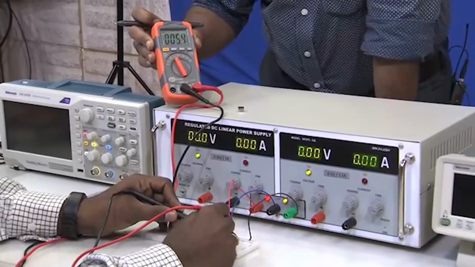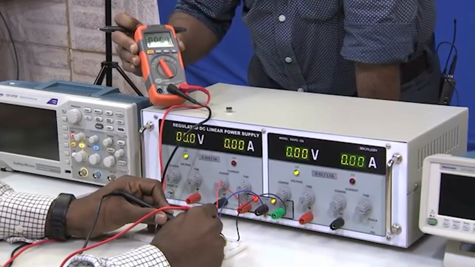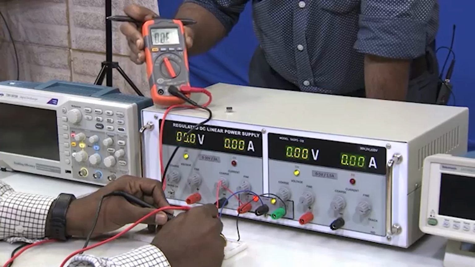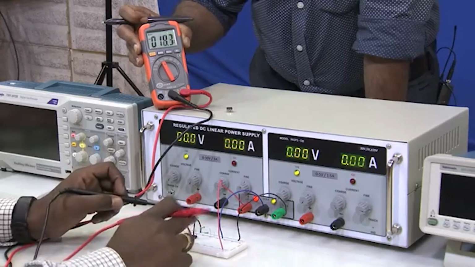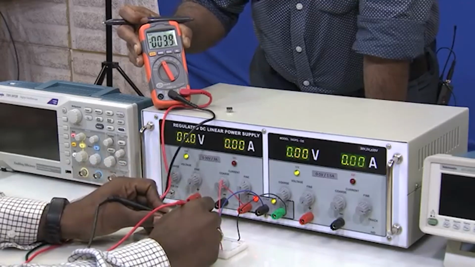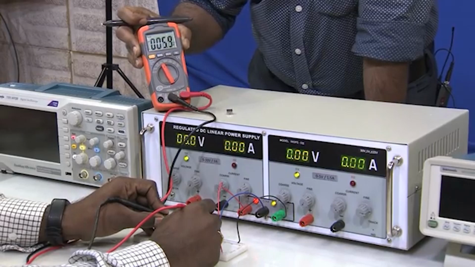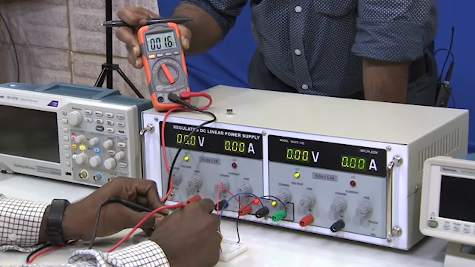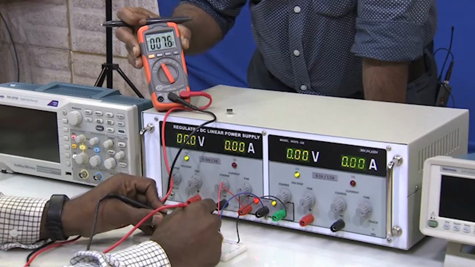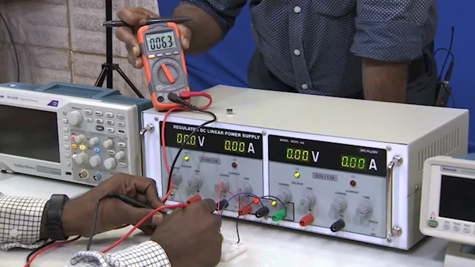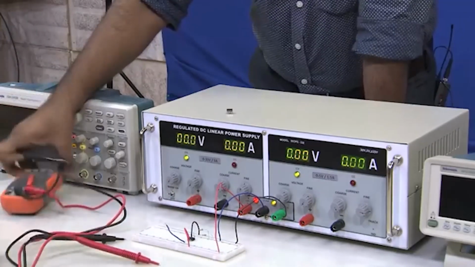Yeah. So, the value is 6.1 millivolts, alright. This is at the inverting terminal. Let us see at the non-inverting terminal. It depends how you connect it, okay. Your hands should be stable. 6.3 millivolts, good, alright.